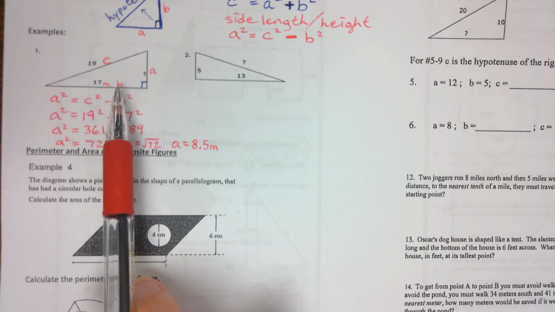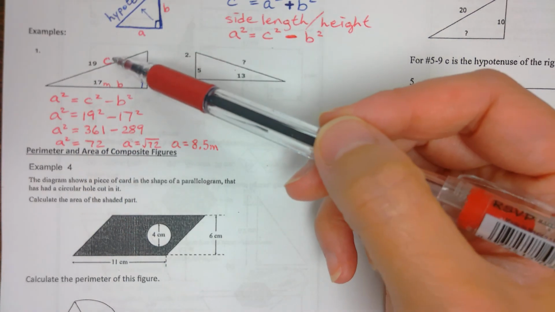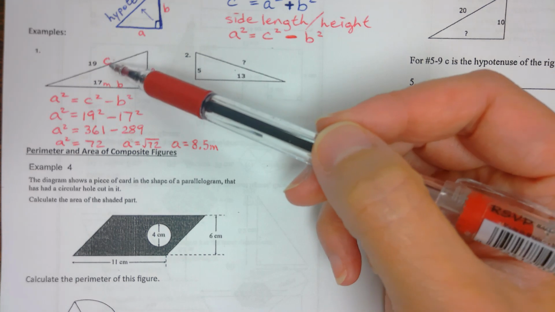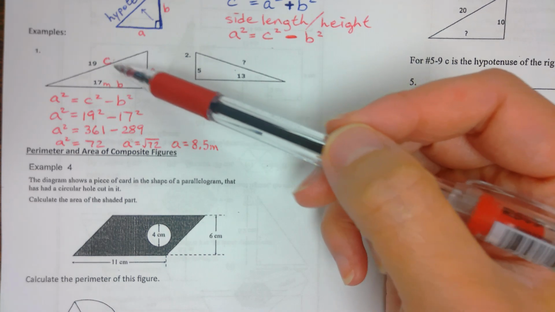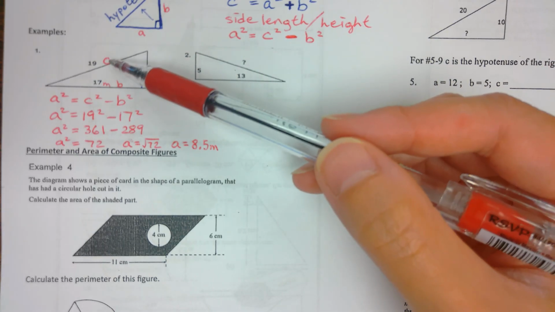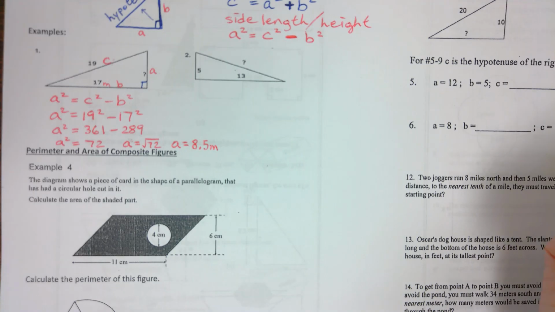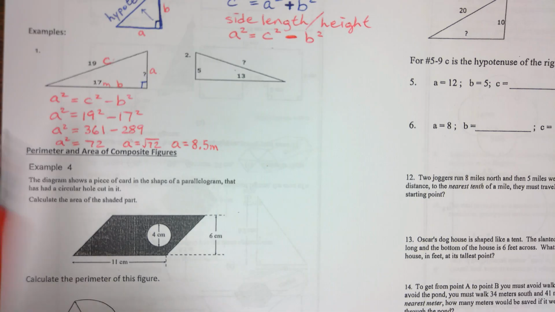Not B, but you should compare it to C. It's shorter than the hypotenuse, shorter than C. Right. C, your hypotenuse, has to be the longest side out of the 3. So my answer has to be less than 19. Right? So that's one really important fact for you to always check. A lot of people make that silly mistake.